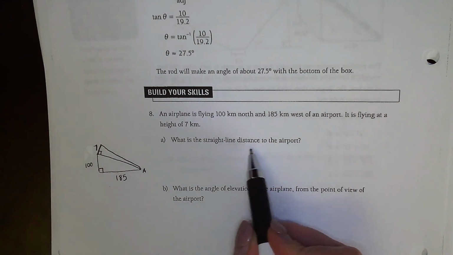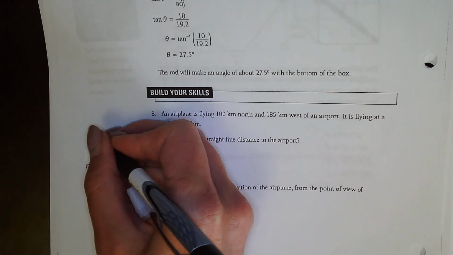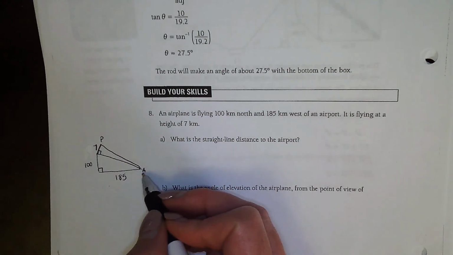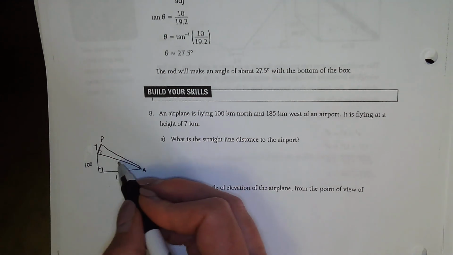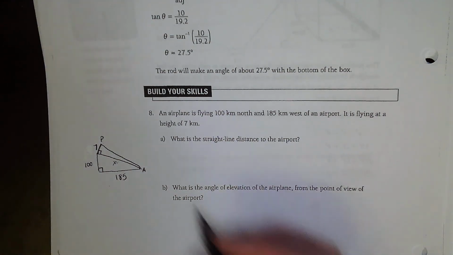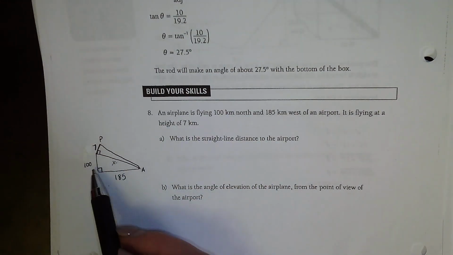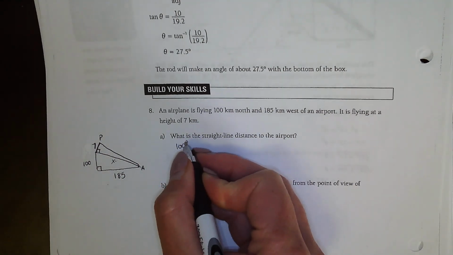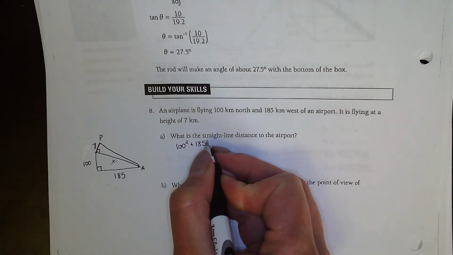Okay, so what is the straight distance to the airport? So we're wondering, here's my plane. What is that distance going to be here? In order to find that, I do need to first find some information about this distance. I can go ahead and use Pythagoras theorem because I'm just looking for a third length and I already have 2 lengths. So I can go 100 squared plus 185 squared.